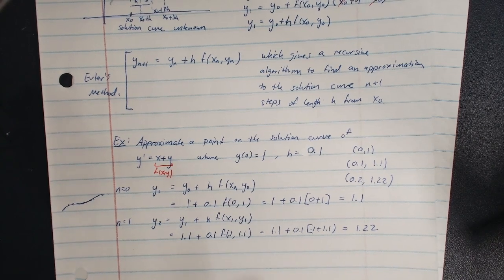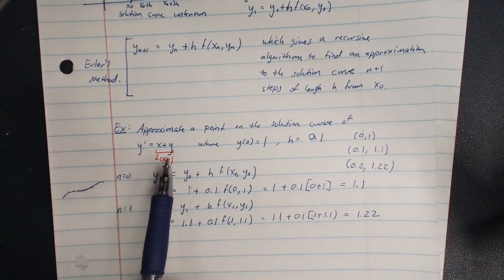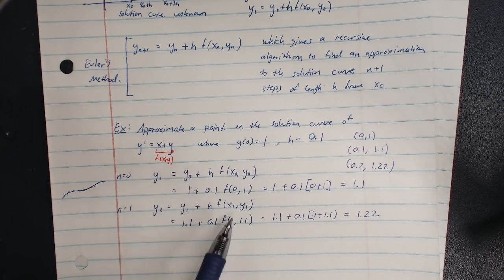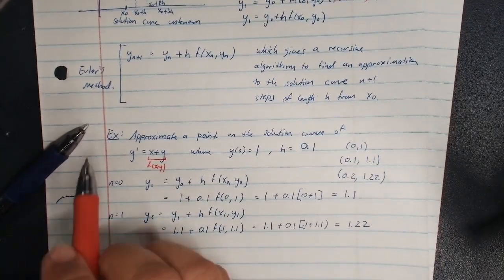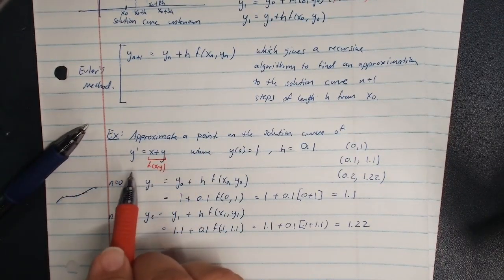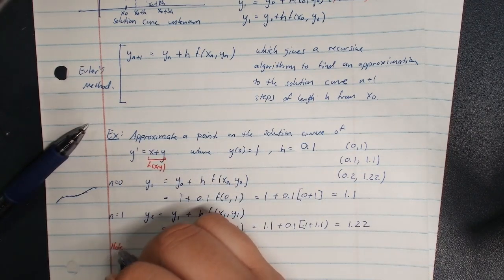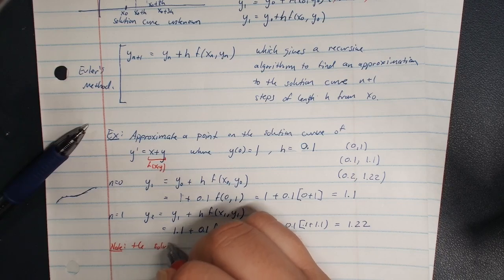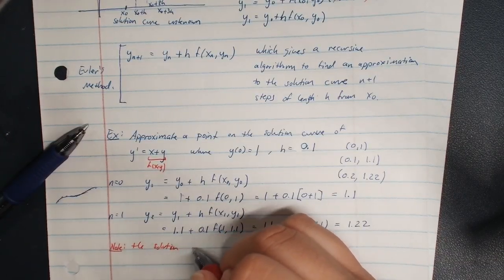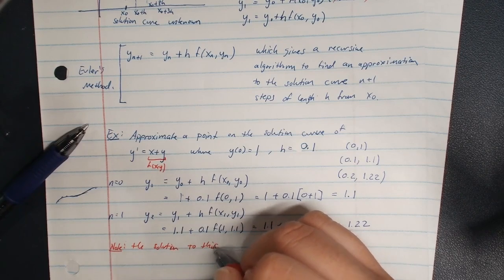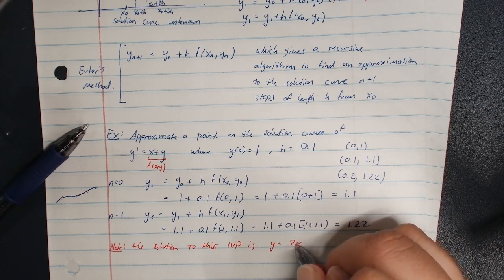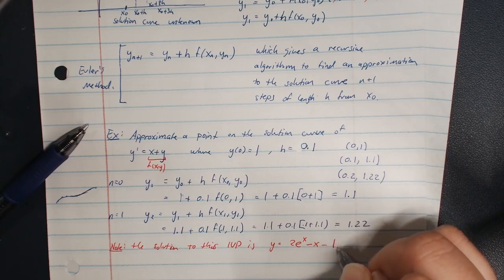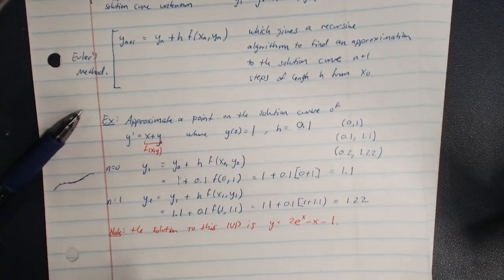Incidentally, just to compare how close it is, this equation right here is solvable, by the way. This isn't something that we would need to use Euler's method for. I just use this as an example. But here, note, we actually can find the solution to a problem like this, and in fact we will in chapter 4. So here, note, the solution to this IVP is given by y equals 2e to the power x minus x minus 1. We'll learn how to solve things like this in a later chapter.